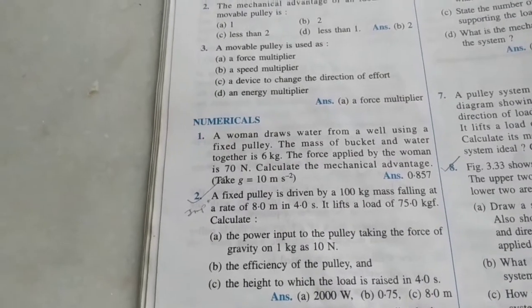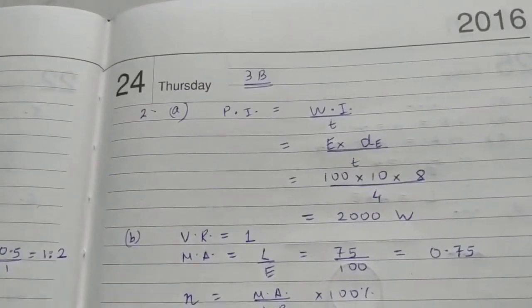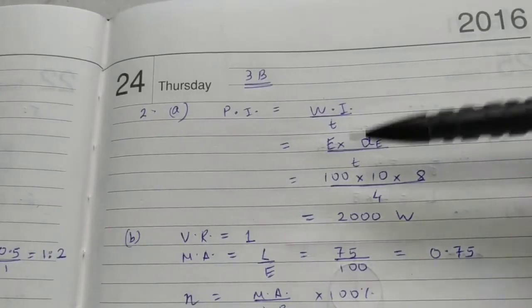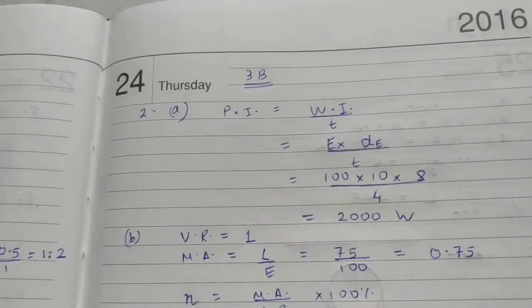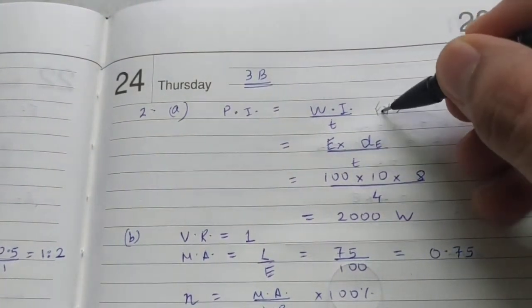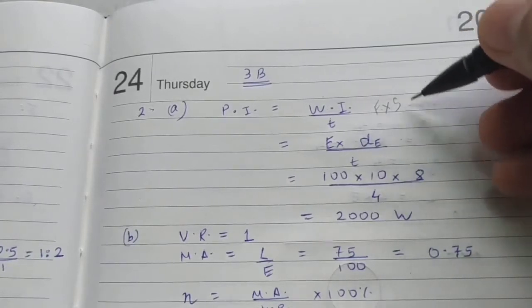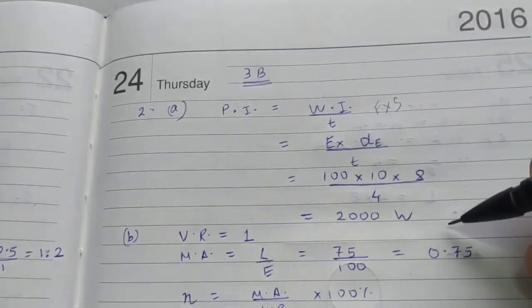Now power input is the work input upon time. And the work input means the work we have done, that is the effort into displacement of effort. You see, the work formula is F into S. So here the force applied by us is called effort, and the displacement is the displacement of the effort. That means how much did we pull the string down.